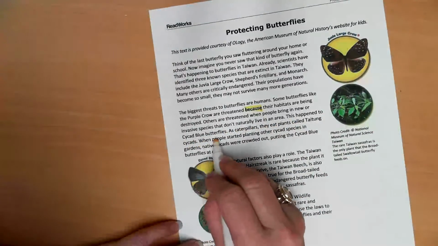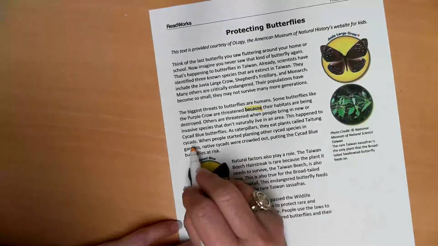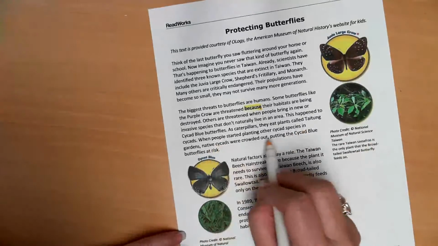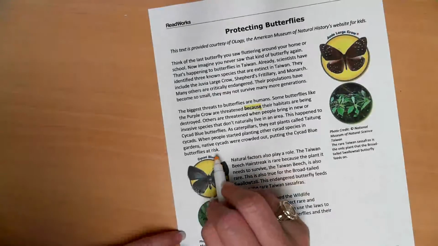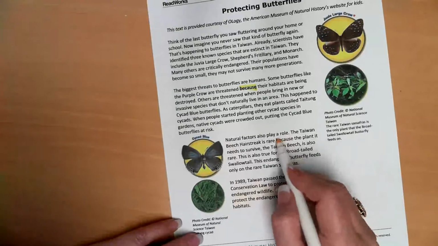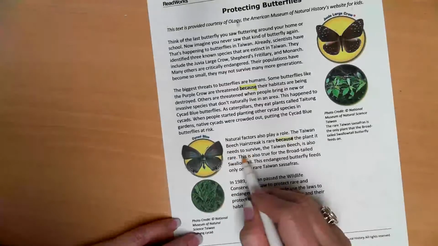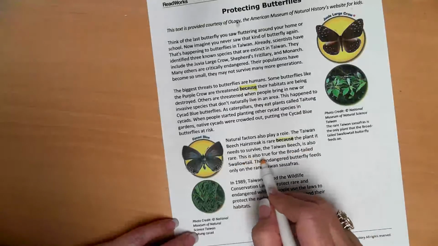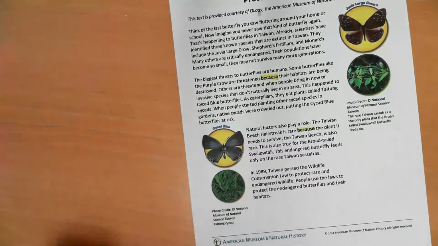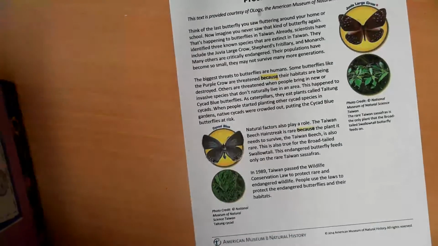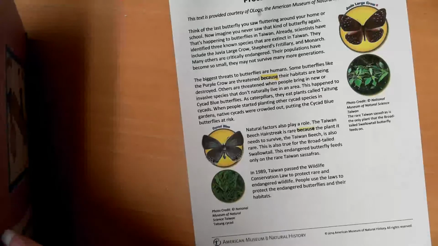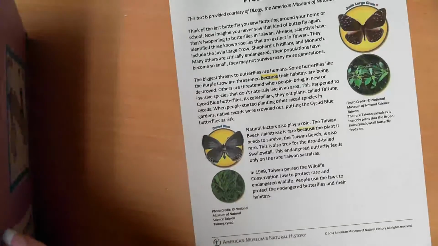This happened to cycad blue butterflies. As caterpillars, they eat plants called taunting cycads. When people started planting other cycad species in gardens, native cycads were crowded out, putting the cycad blue butterflies at risk. I'm not sure I'm saying that word right. Natural factors also play a role. The Taiwan beach is rare because the plant it needs to survive is also rare. This is also true for the broad-tailed swallowtail. This endangered butterfly feeds only on the rare Taiwan sassafras. In 1989, Taiwan passed the Wildlife Conservation law to protect rare and endangered wildlife. People use the laws to protect the endangered butterflies and their habitats.